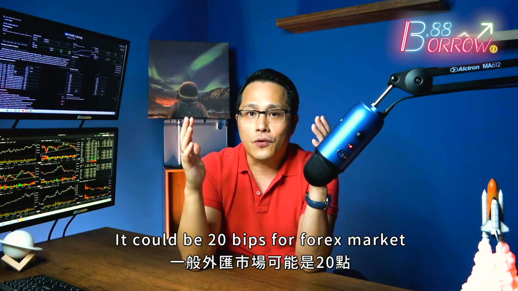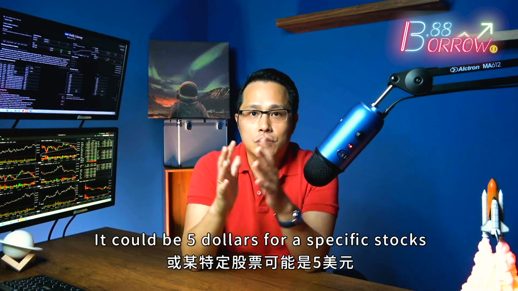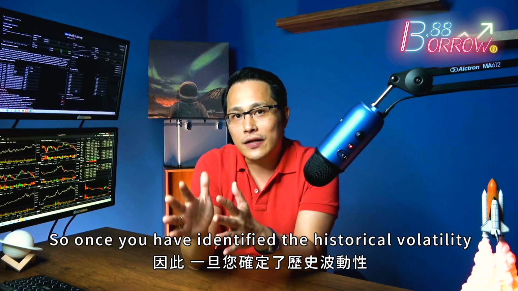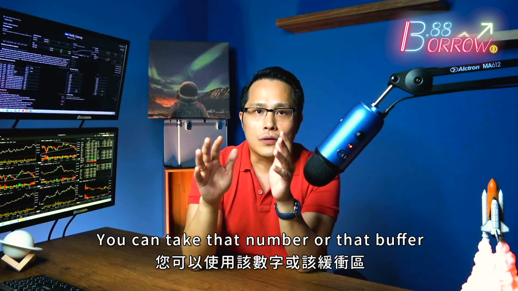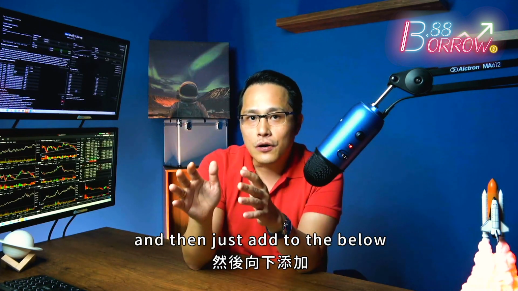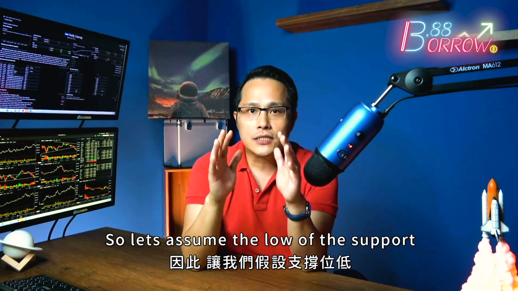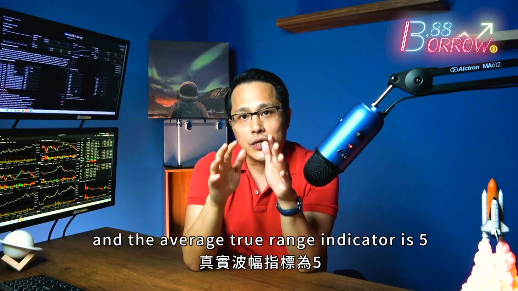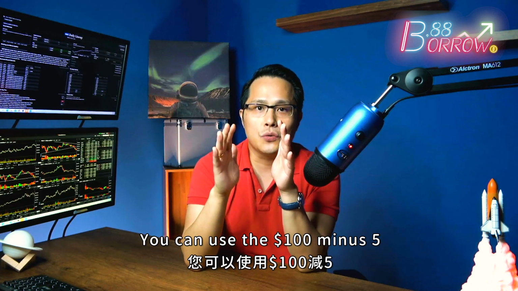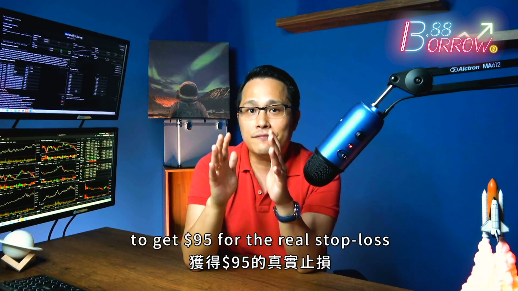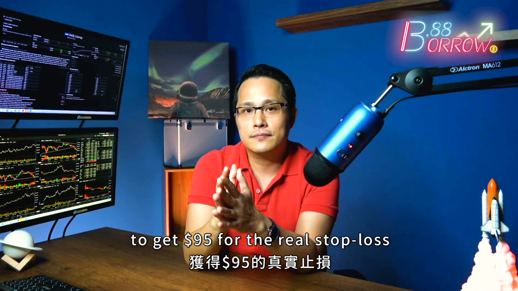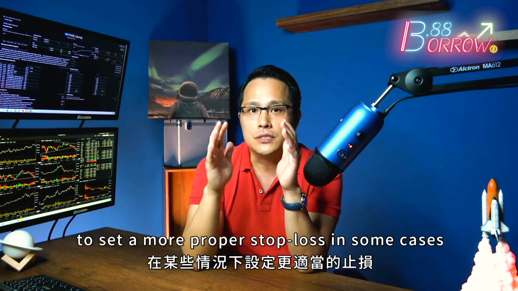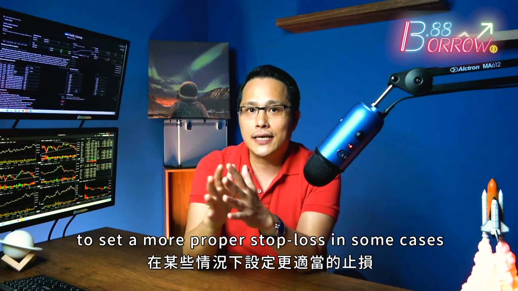It could be 20 bips for the Forex market. It could be $5 or something for specific stocks. So once you have identified the historical volatility, you can take that number or that buffer and then just add it to the below from the low of the support. So let's assume the low of the support was $100 originally, and the average true range indicator is 5. So you can use the $100 minus 5 to get $95 for the real stop loss point. So this is how the average true range indicator can help you better manage your trade to set up a more proper stop loss in many cases.